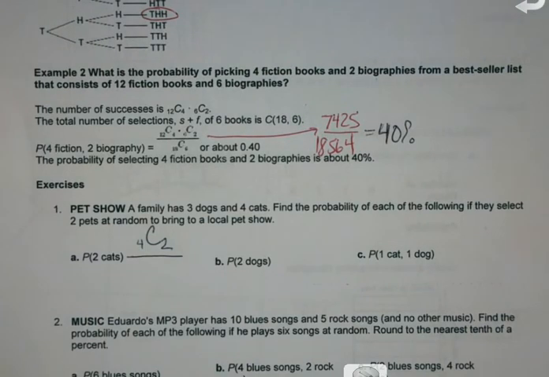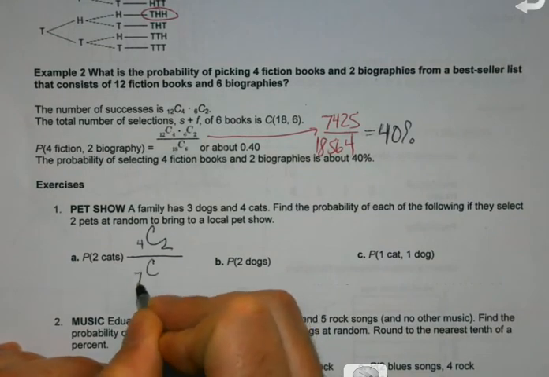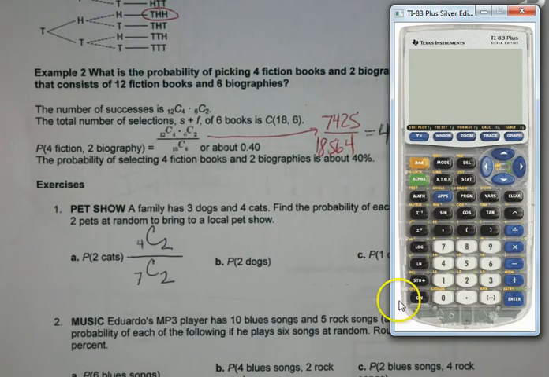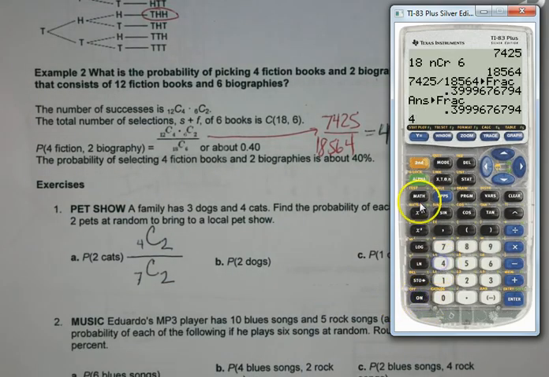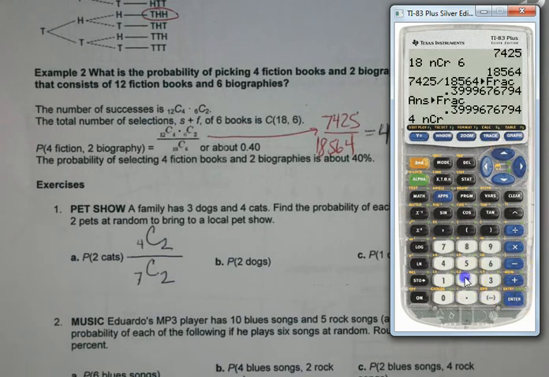Now, my total, how many total pets do I have? 7, but I'm still picking 2 at random, okay? So my success would be getting 2 of the 4 cats. But there's a possibility when I'm picking out of the 7 that may not happen. So I'm going to go ahead and do 4 pick 2. Okay, so that's 6.